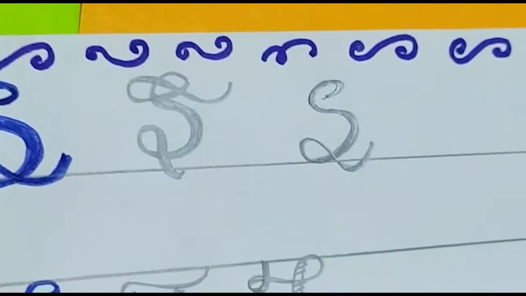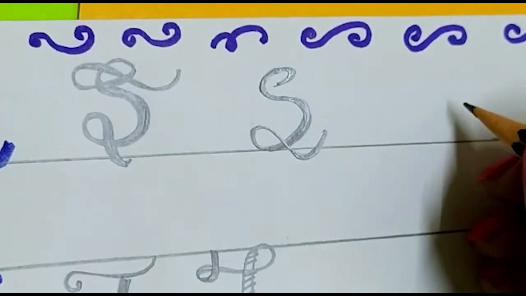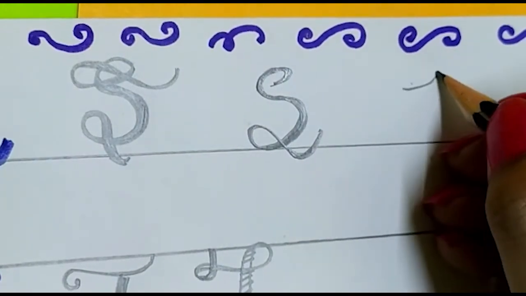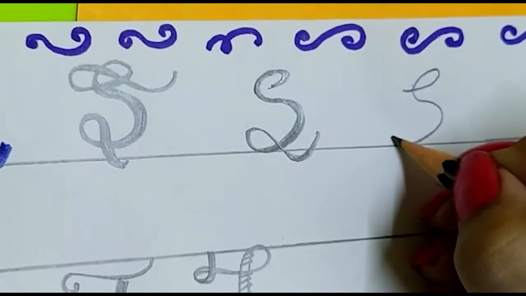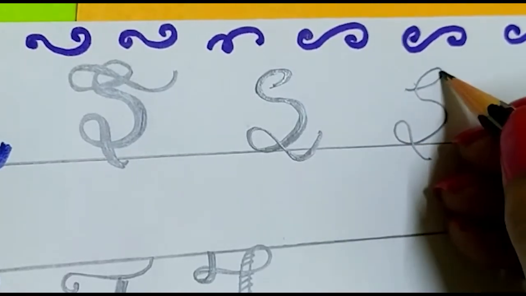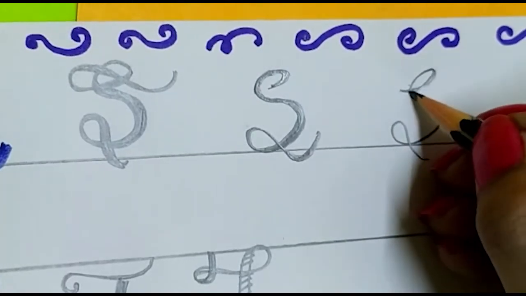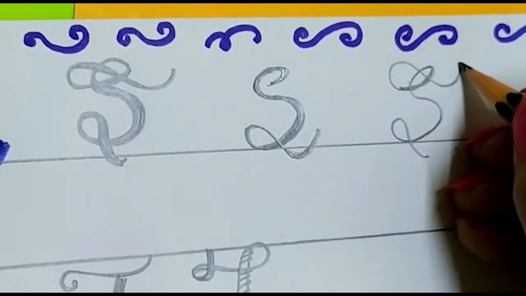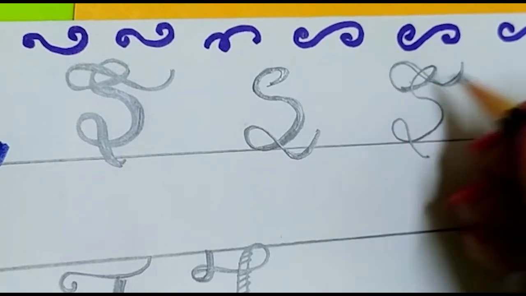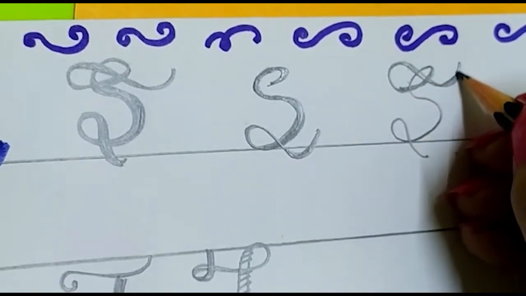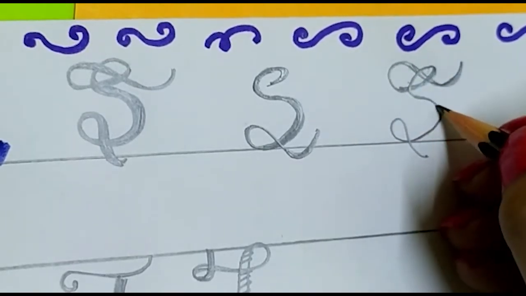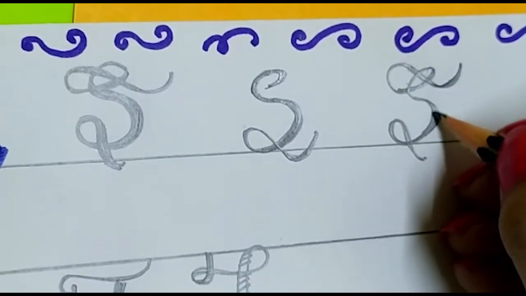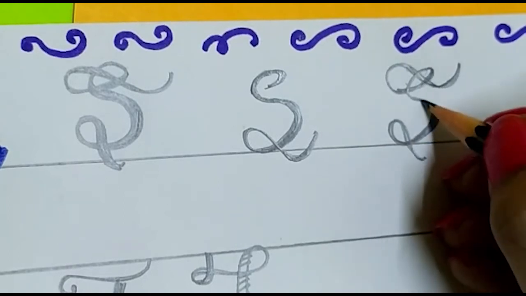For one more S, just complete with the same thing what we have made like this, okay, and downward. And this upward it will go like this, right? It's just a way and your S is done, right?